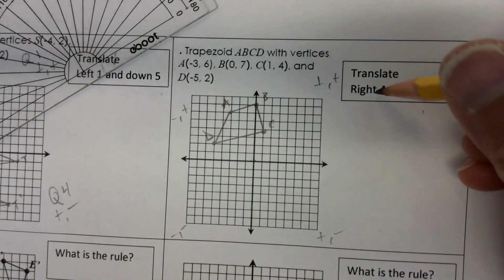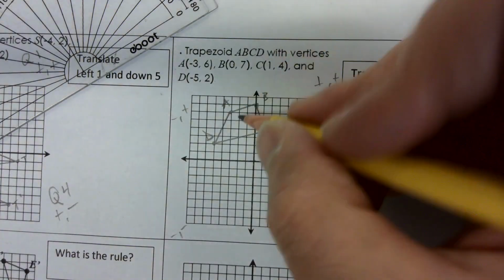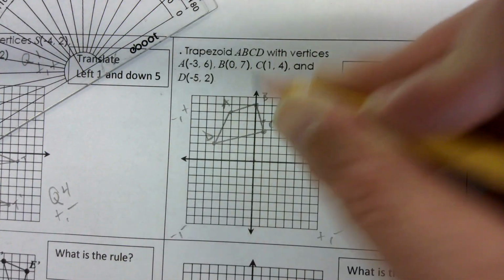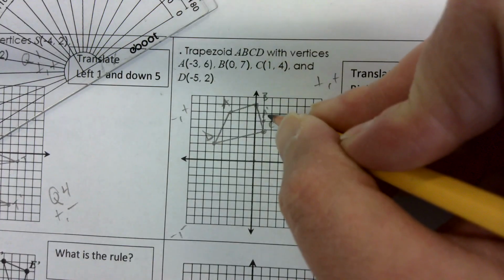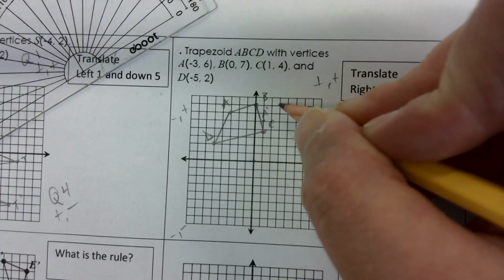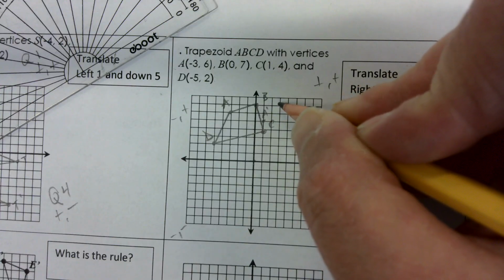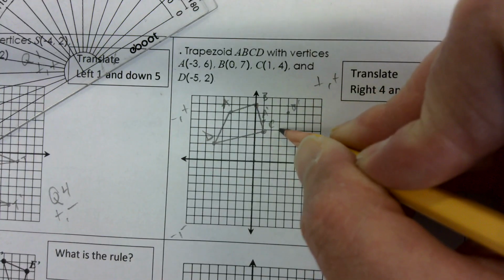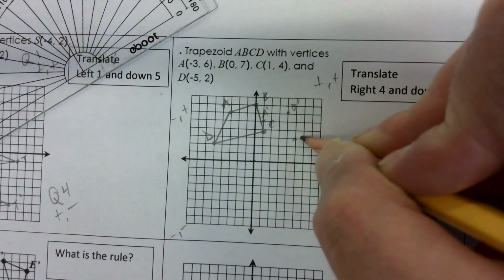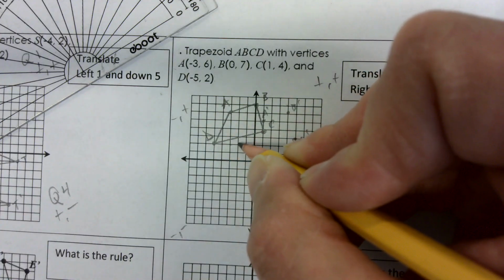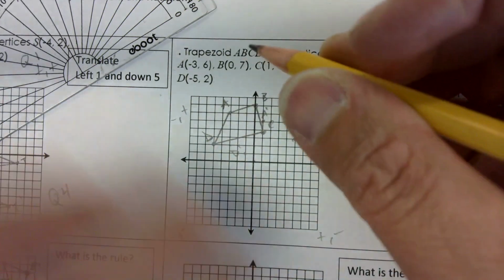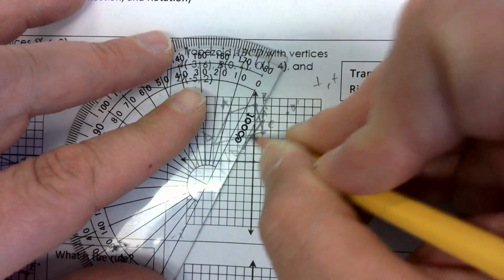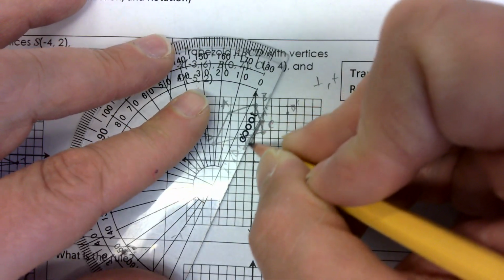All right, now I'm going to take this. I'm going to go right 4, down 1. A is going to go 1, 2, 3, 4, down 1, so it's going to kind of overlap there at A prime. B will go right 1, 2, 3, 4, down 1, B prime. C, 1, 2, 3, 4, down 1, C prime, and then D, 1, 2, 3, 4, down 1, D prime. Okay, slow this down if it's too fast, speed it up if it's too slow.